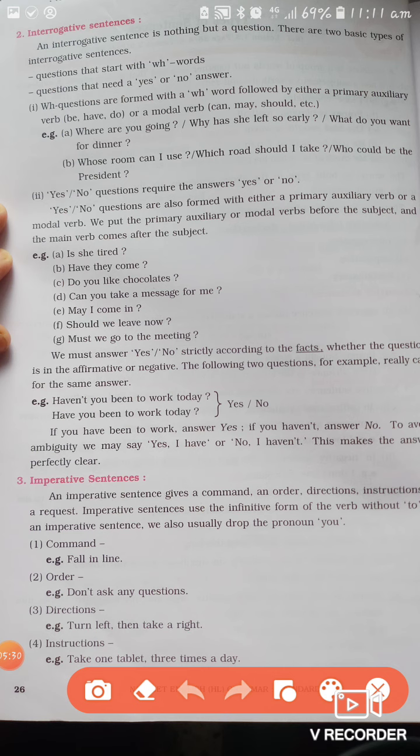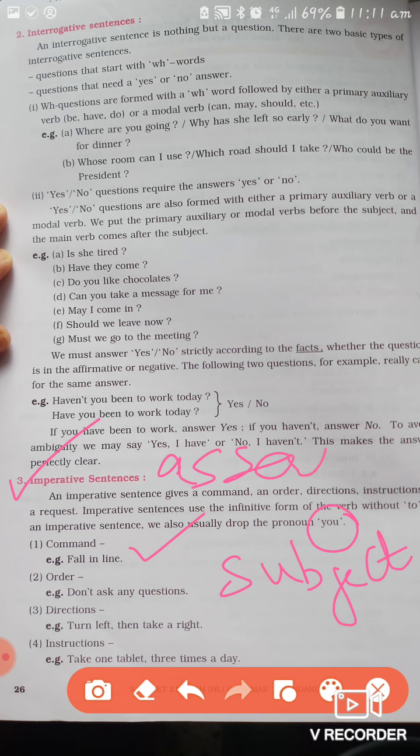For example, fall in line, it is a command. We don't make use of you. That means we don't make use of subject. We don't say you should, we just give the command, fall in line. If you want to make an imperative sentence assertive, at that time we are going to make use of the subject, that is you must, you should.